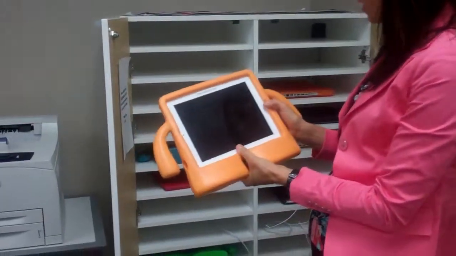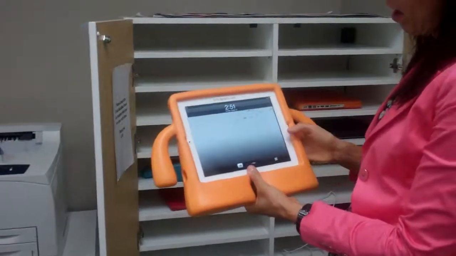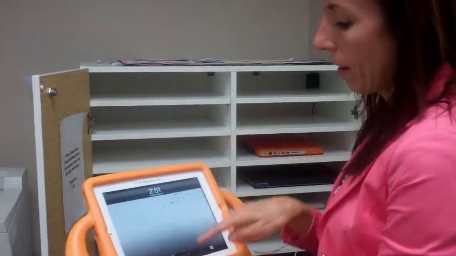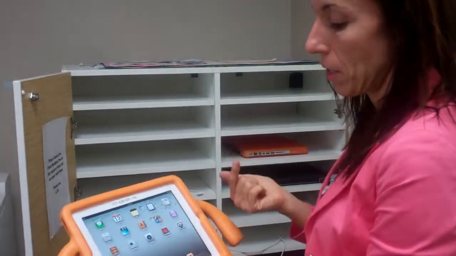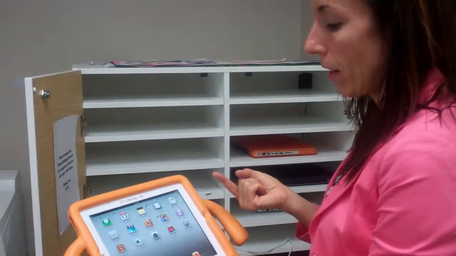Okay, in this tutorial you'll be learning how to use the iPad. I've taken the iPad and removed it from my dock, so now I'm ready to use it. Two of the things that people usually like to do with the iPads is have students do an internet-related assignment.